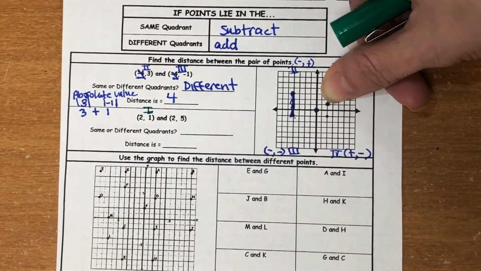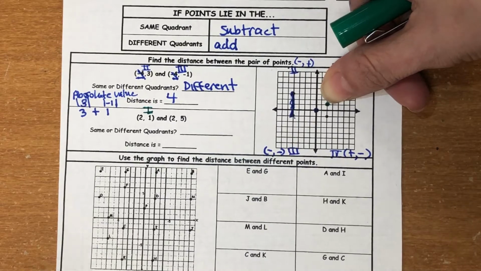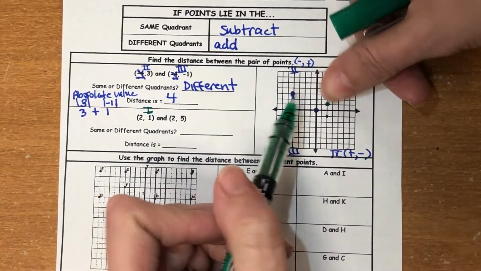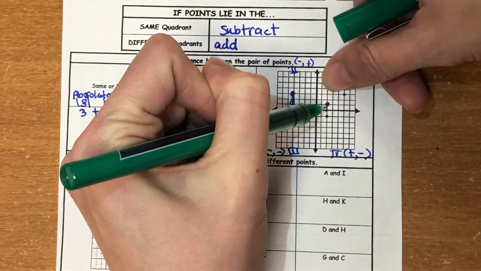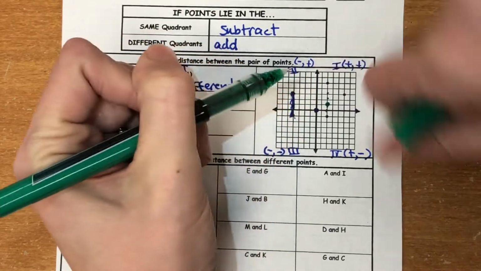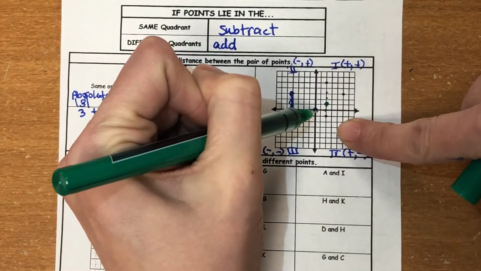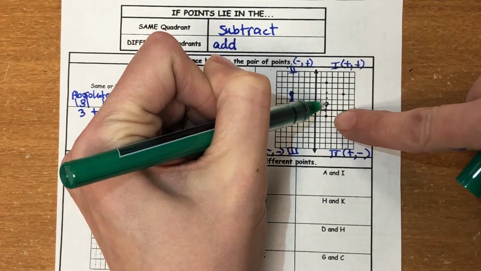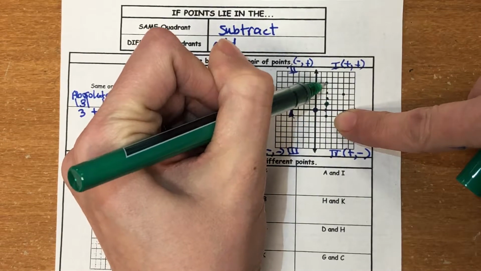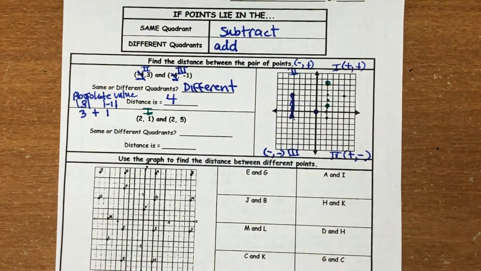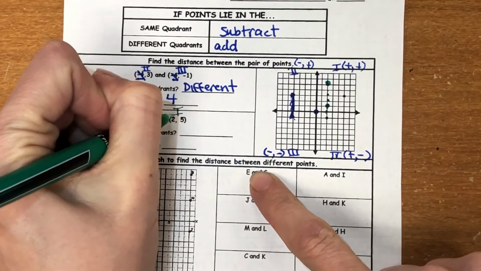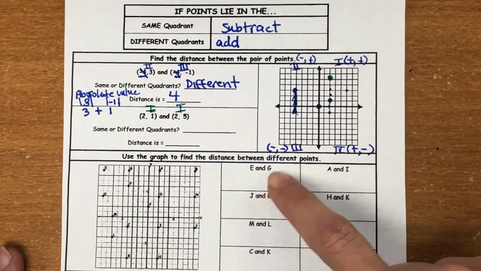And then for (2, 5), I'm going to go over 1, 2, and then I'm going to go up 5. 1, 2, 3, 4, over 2, 1, 2, and then up 5. 1, 2, 3, 4, 5, right here. Okay, that's (2, 5). All right. So you notice that (2, 5) is also in quadrant 1, right? It's also in quadrant 1.